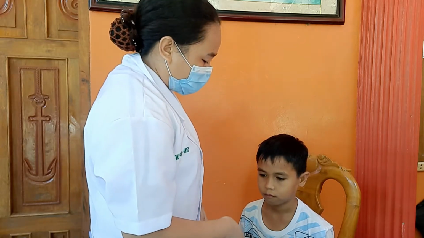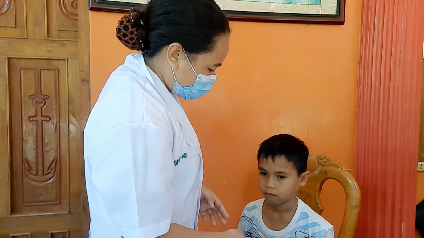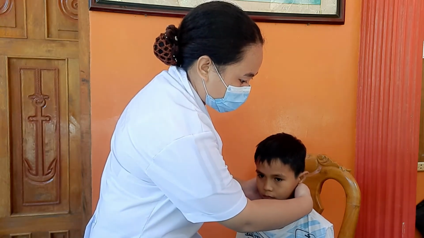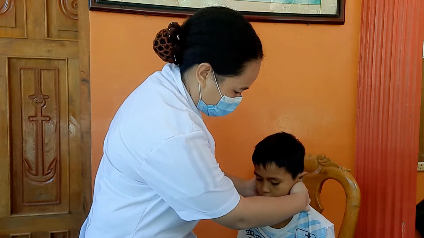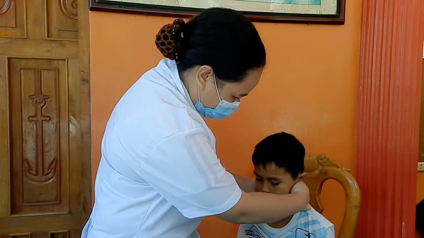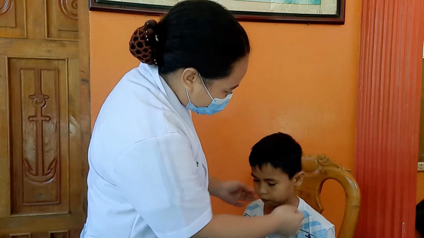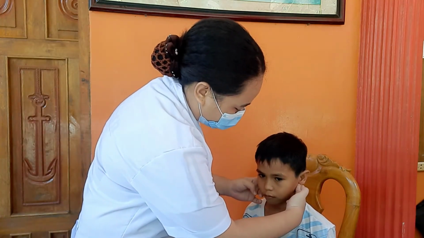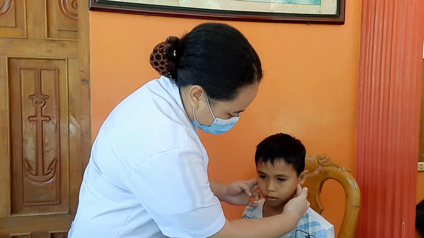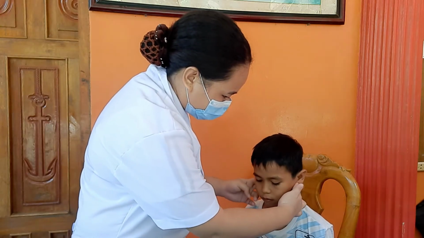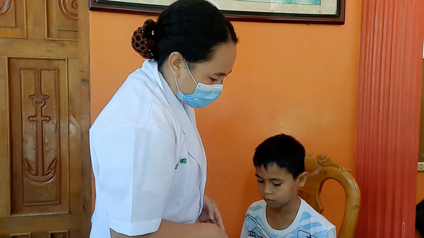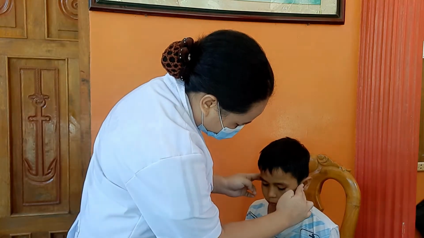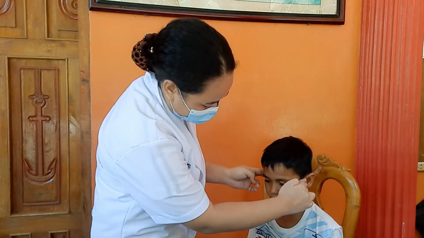So we will lightly palpate the occipital nodes at the base of the skull here. Dili ra sakit, no pain. Okay, none. So we lightly palpate the post-auricle nodes behind the ears here. Bilateral also. Dili ra sakit. Okay, none. Normal. We also palpate the preauricle nodes in front of the ears here. Dili ra sakit. Okay.